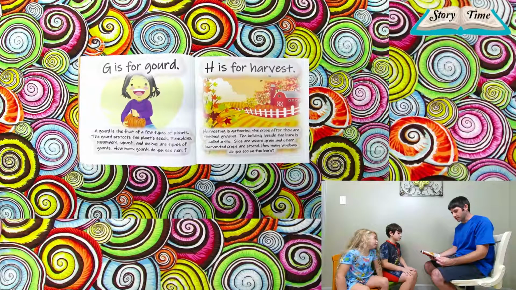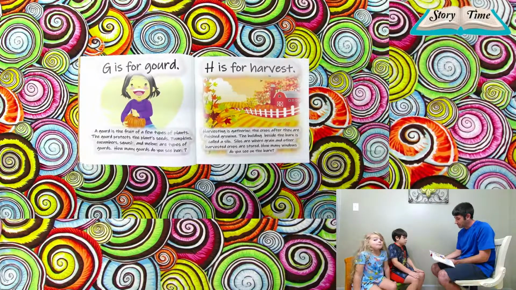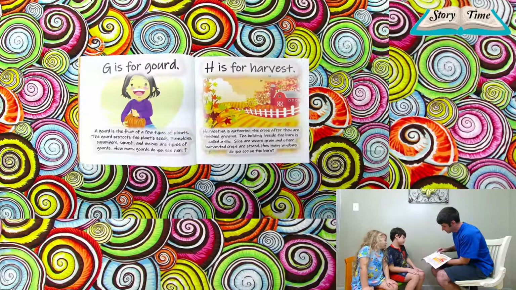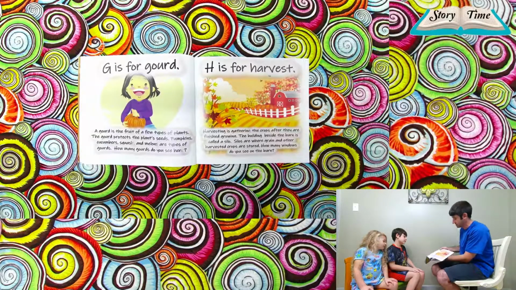G is for gourd. A gourd is the fruit of a few types of plants. The gourd protects the plant seeds. Pumpkins, cucumbers, squash, and melons are types of gourds. How many gourds do you see here? H is for harvest. Harvesting is gathering the crops after they are finished growing. The building beside the barn is called a silo. Silos are where grain and other harvested crops are stored. How many windows do you see on the barn? The lady's got a pumpkin. Look at all the windows. 1, 2, 3, 4, 5. There are a lot of them on there.